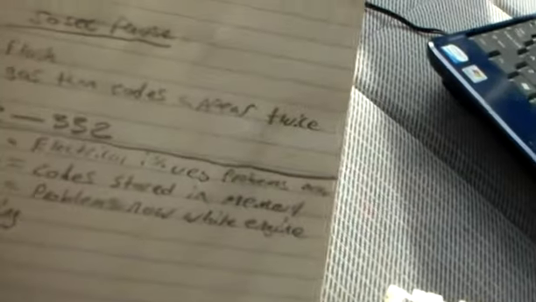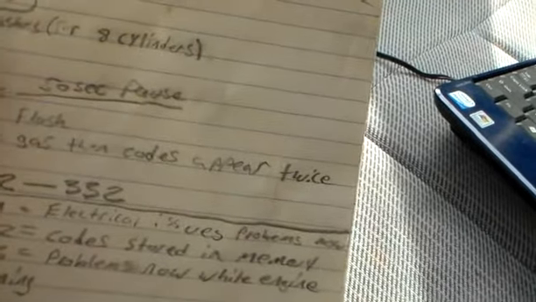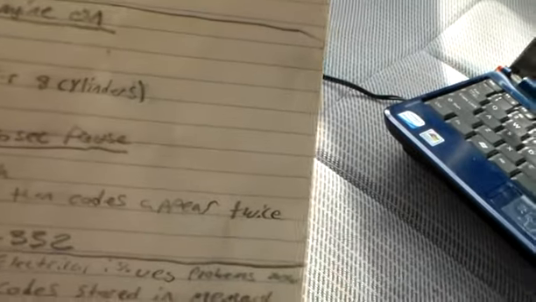And test 2, that's the code stored in memory. That's problems that have been wrong with the vehicle.